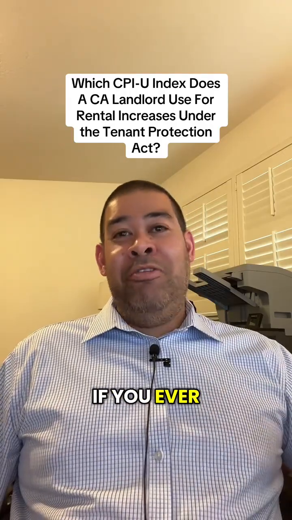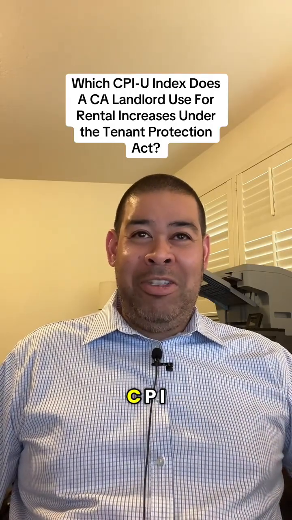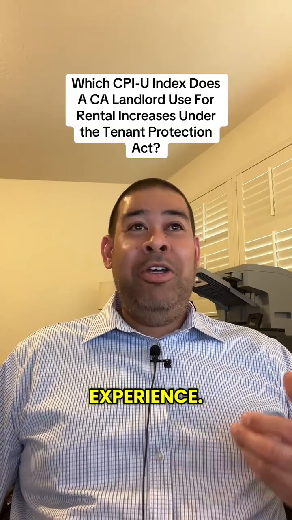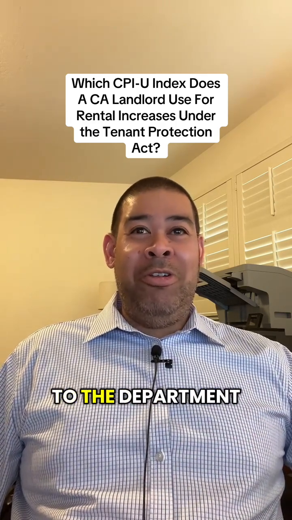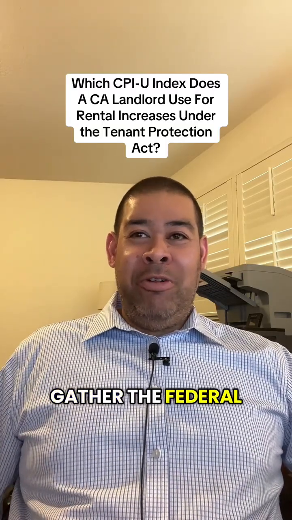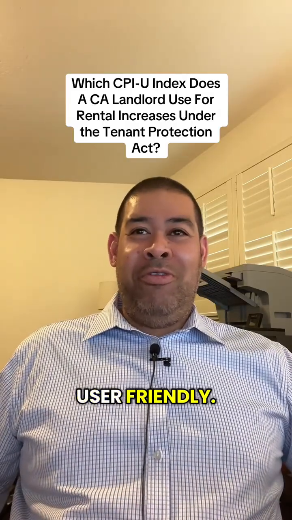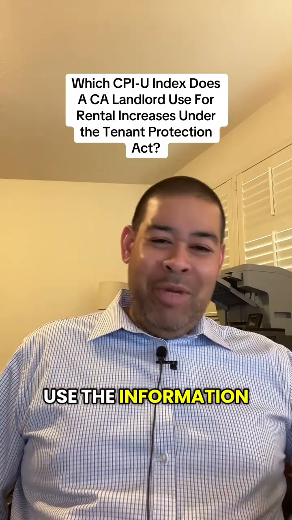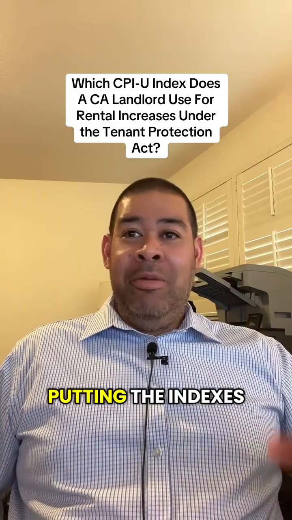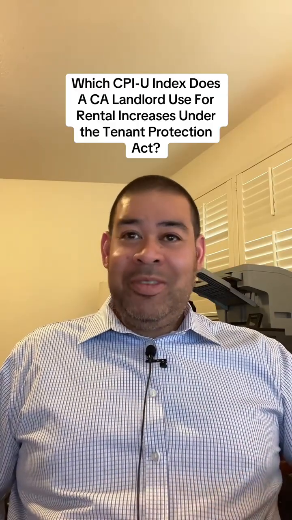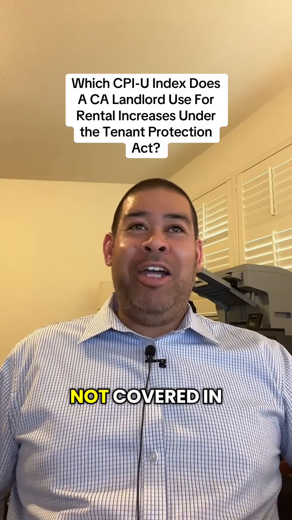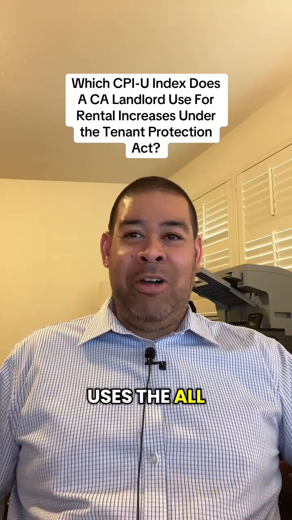Now if you ever tried to use the federal site to get the CPI-U index for your metro area, it's kind of difficult from my experience. One way you can cheat is you can go to the Department of Industrial Relations and they actually gather the federal information. It's a little bit more user friendly, but technically you have to use the information published by the federal government. But the state does a really good job of putting the indexes together basically as it's published by the federal government. So any county that's not covered in the Tenants Protection Act uses the All California Index.